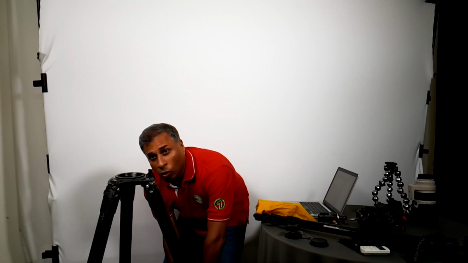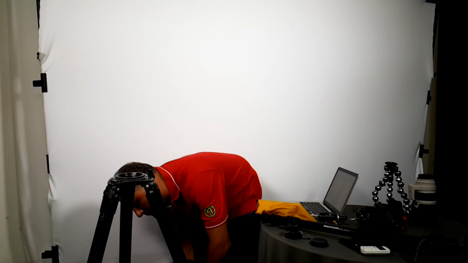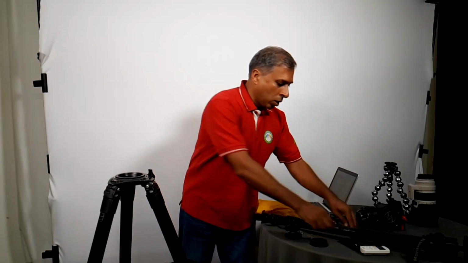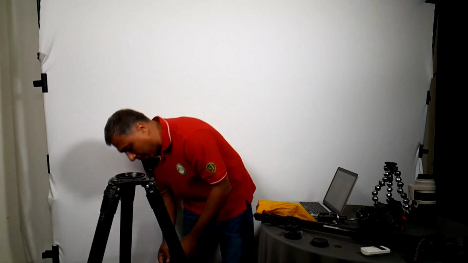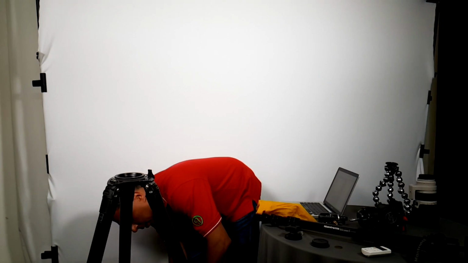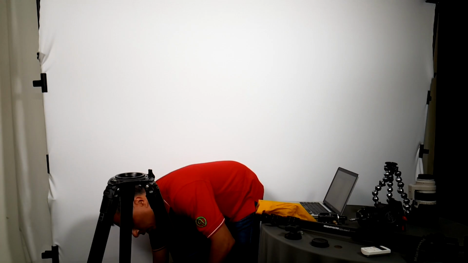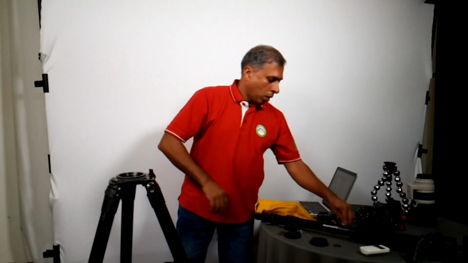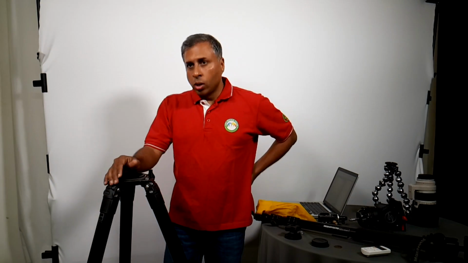Of course, when you're out there in the field, you will not have time to do all these things. Obviously, beforehand you have to decide what exactly you're going to use and be ready with that. So I'm just putting back my other lens plate. Okay, all set. The fluid head is one of the things I use for all my shoots.